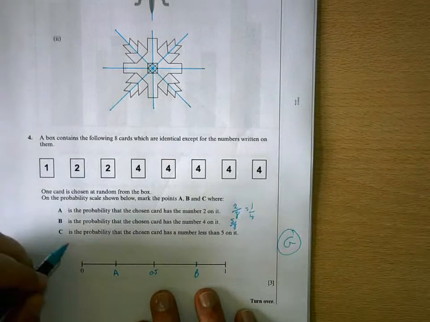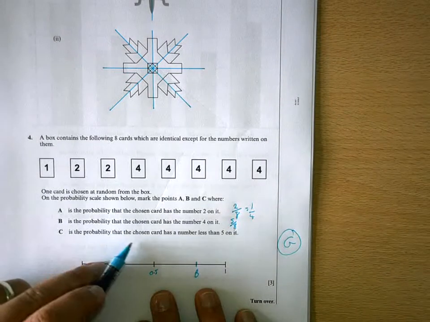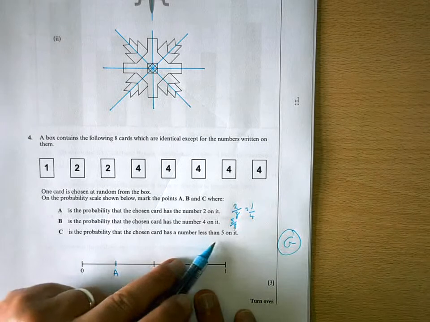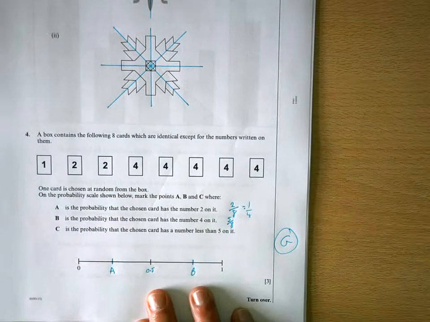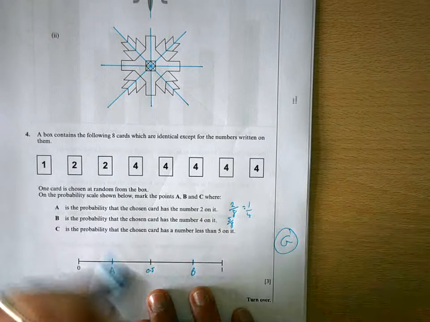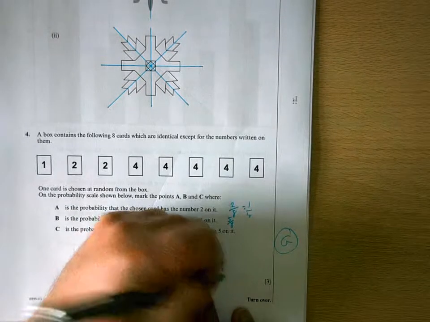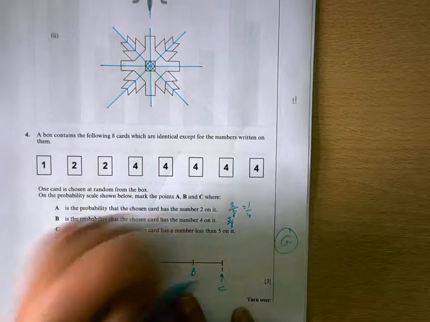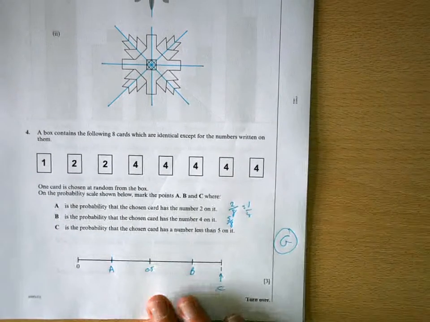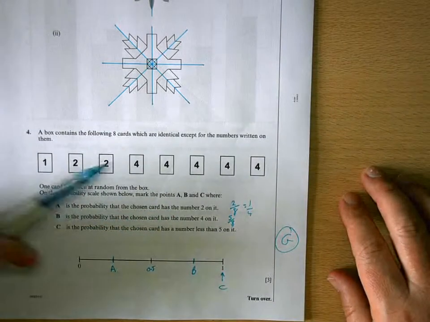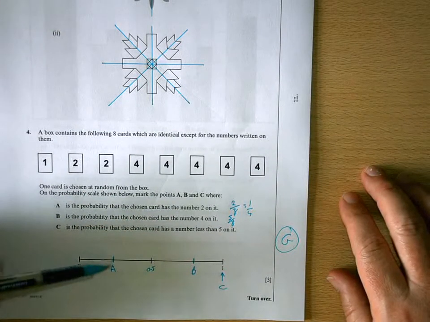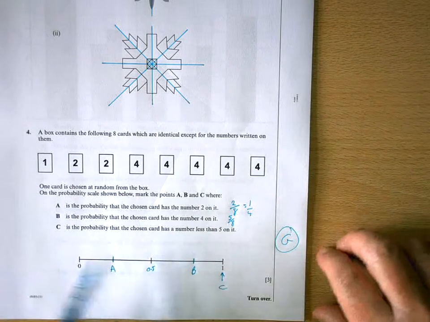And C is the probability that the chosen card has a number less than 5. Well, you can see there that all the numbers on the cards are less than 5, so that's going to be certain. So your C is going to be there. Okay, so A, chances of that happening are 1 in 4 or a quarter, or 2 out of 8, which is there, 5 out of 8, and certain.